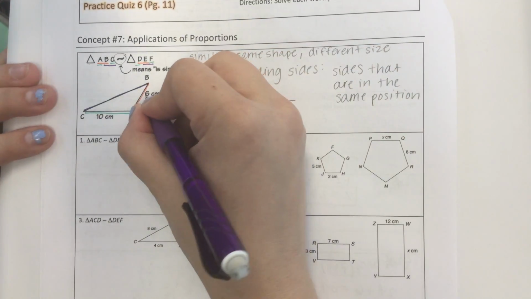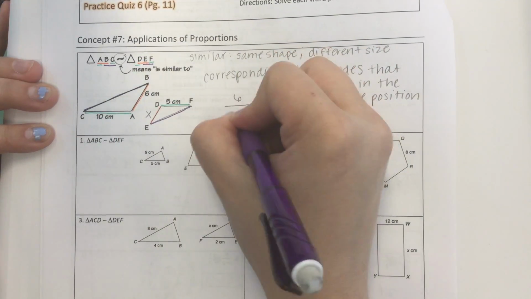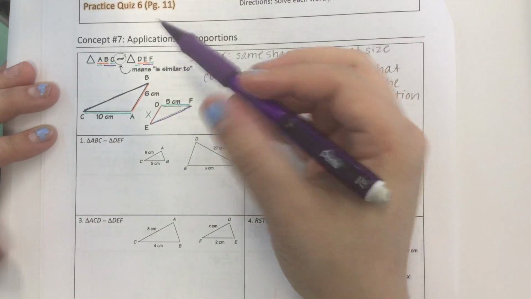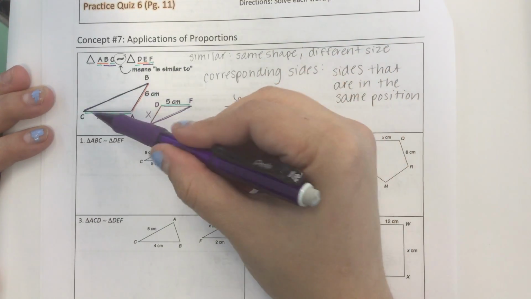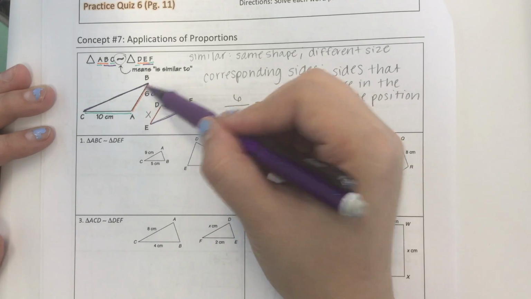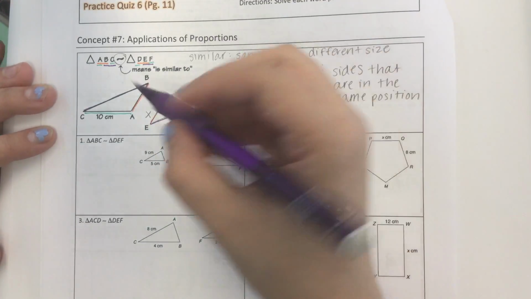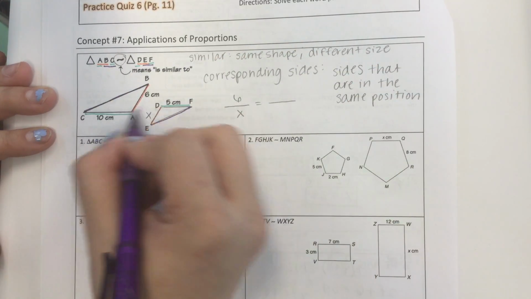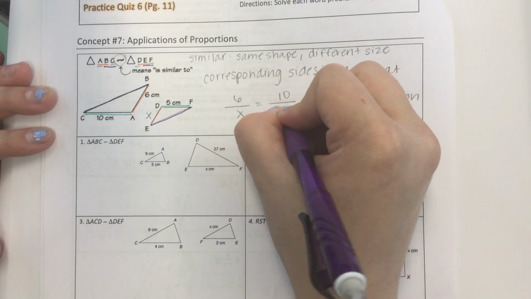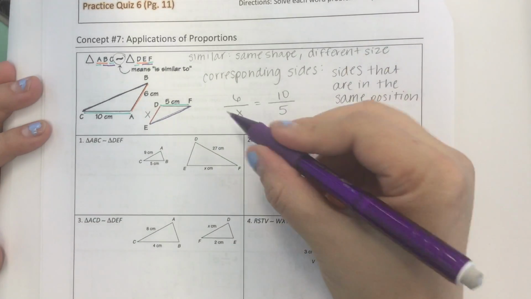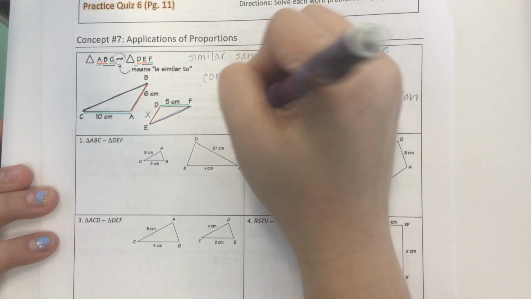So what I'm going to do is go 6 over X, since those two are corresponding. And now I have to use the other two sides they're giving me, and I have to start with this triangle since that's the one I started with before. So I have to start here and then go here. So that tells me that I have to go 10 over 5. And then I have a proportion that I can cross multiply and solve.